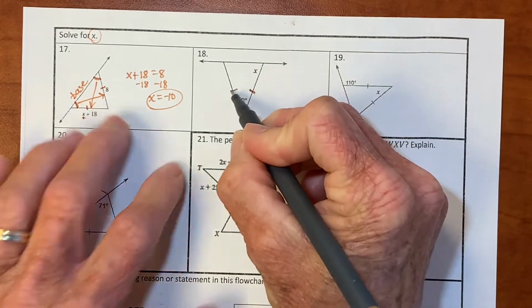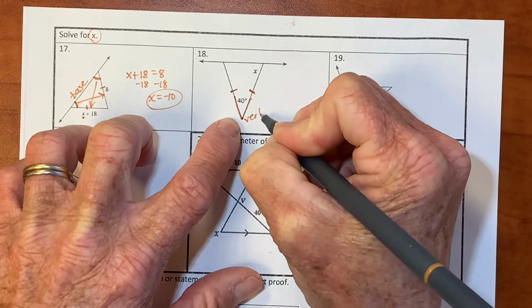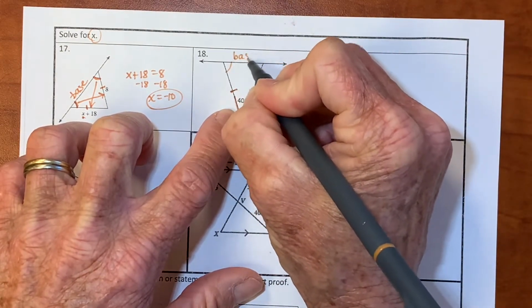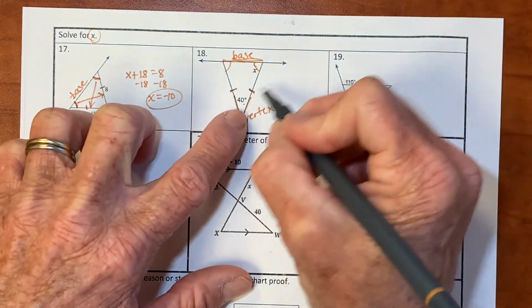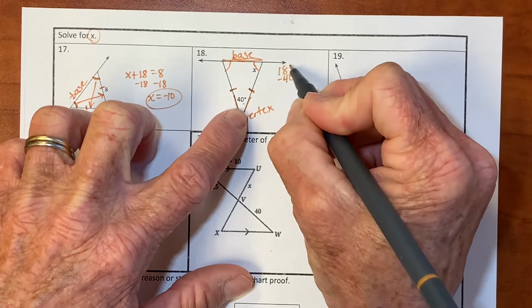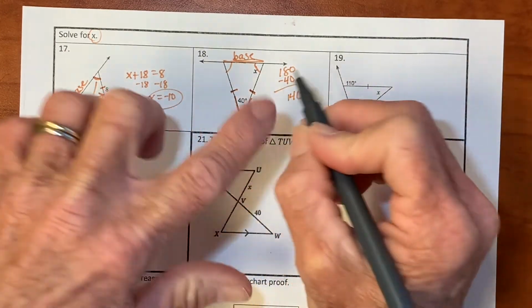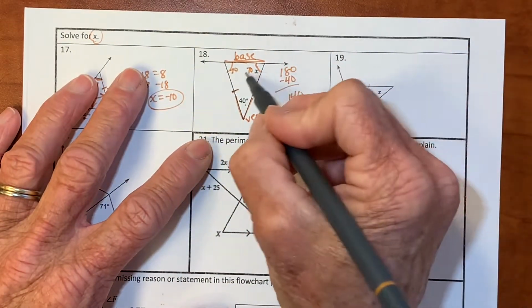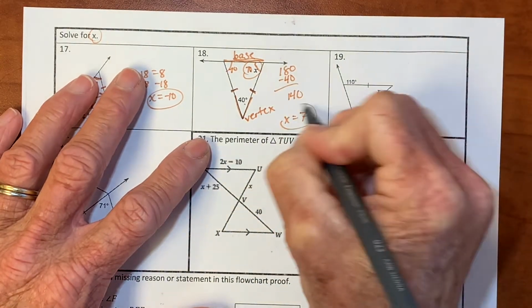All right, same thing. We have an isosceles triangle, and where the two legs connect, remember, this is our vertex angle. That makes these two angles down here, this is the base, those are our base angles, and they're congruent. So subtract 40 from 180, that's going to leave us with 140, and then that needs to be split into two equal pieces so that each of these pieces are 70. X is 70. X equals 70.